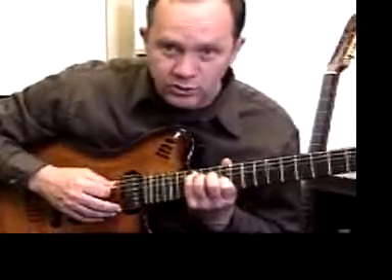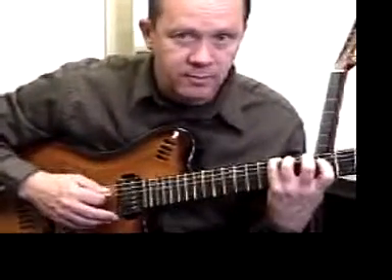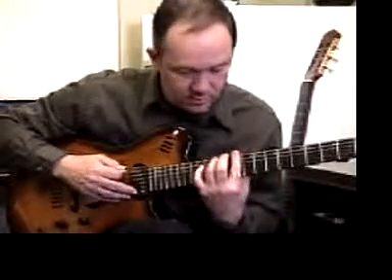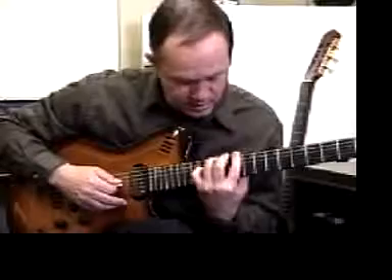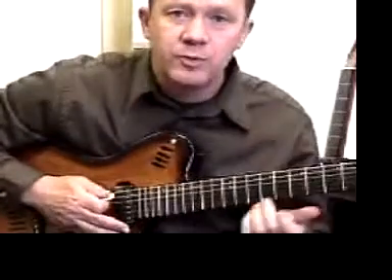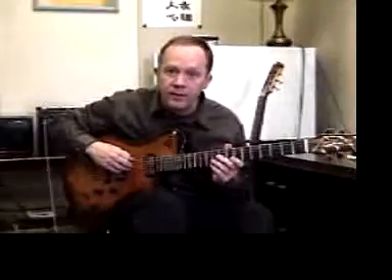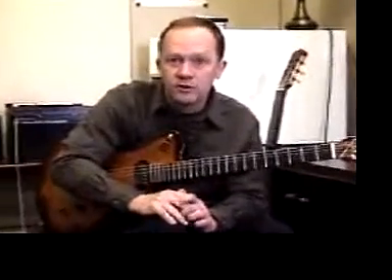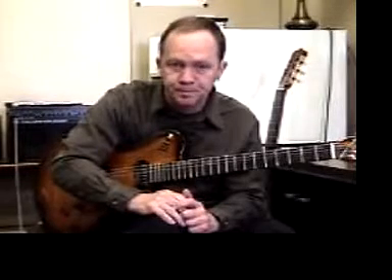The root position chord, C, E, G, looks the same. The first inversion chord, E, G, C, looks the same. And the second inversion chord looks the same. That's because the guitar is tuned consistently on all 4 of those strings, so you'll run into the same shapes over and over again.